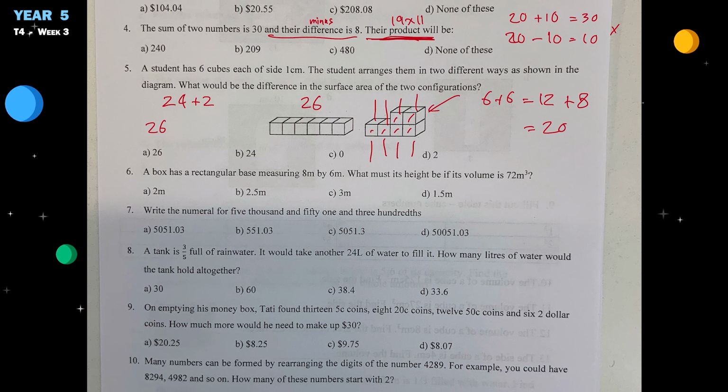Then you got 1, 2, 3, 4 plus another 4. So that gives us 24. So what that means is that the second configuration, the second picture, has a surface area of 24 centimeters squared. Remember, each of these is 1 centimeter by 1 centimeter, it tells you here. So that's 1 times 1 is 1 centimeter squared, and you got 26 of them. So it's 26 centimeters squared. This one has 24 of them, so 24 centimeters squared.